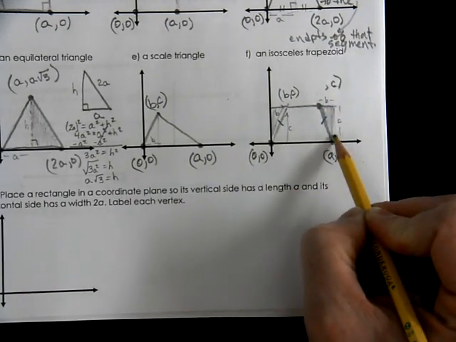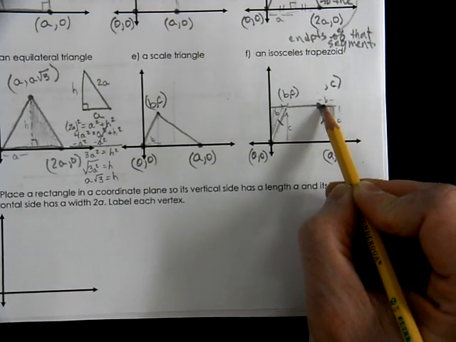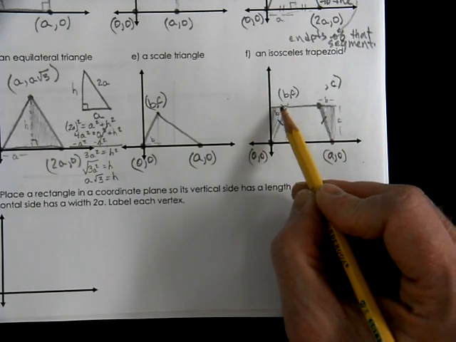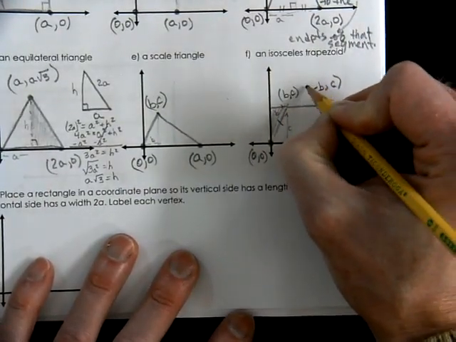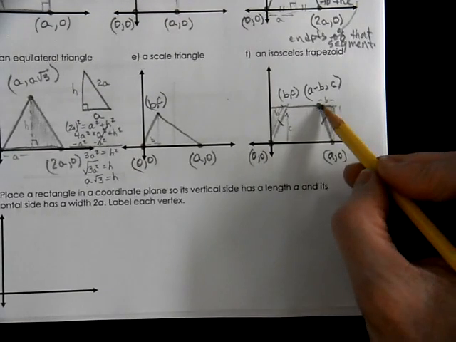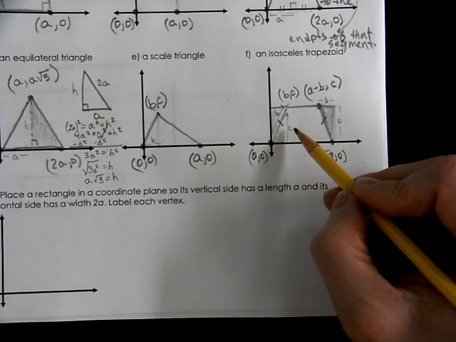And that's going to make it equivalent to that. So it's a minus b. Little complicated there. This spot is very important for it to come out to be an isosceles trapezoid.